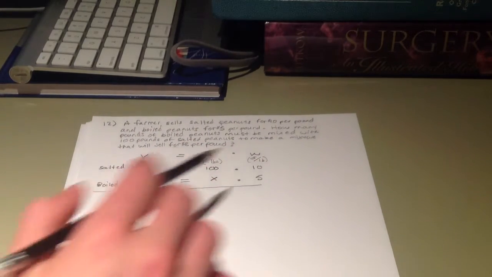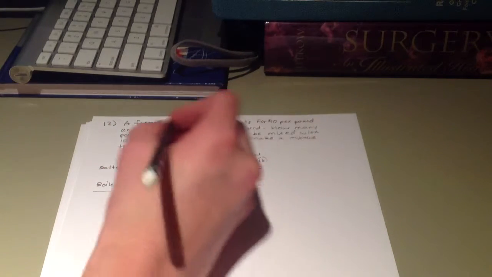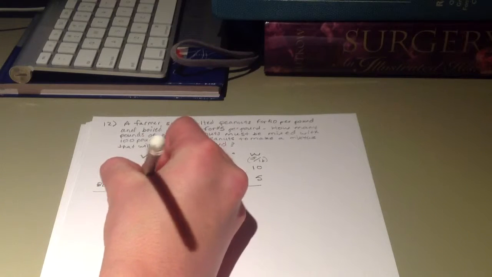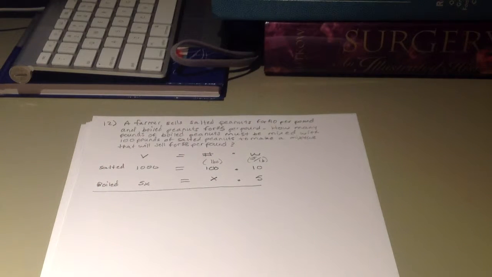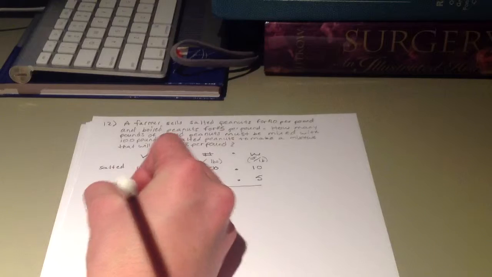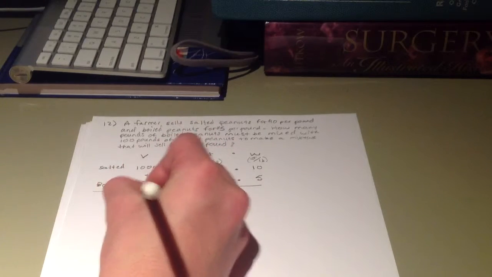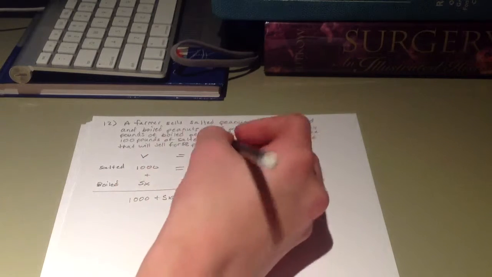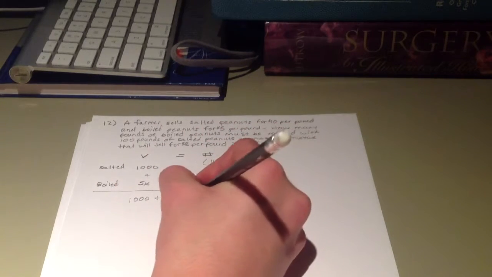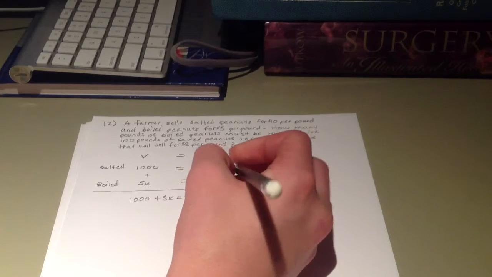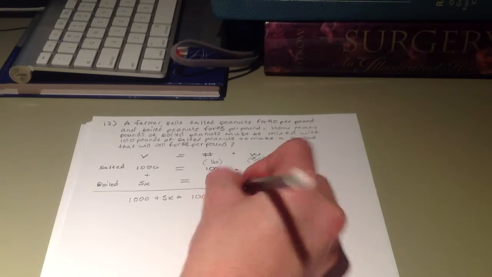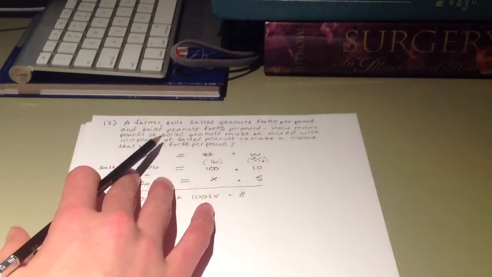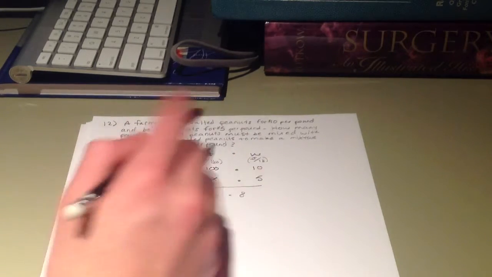So as I said earlier, we're going to multiply across. So this gives us 1,000. And this gives us 5x. Then for our equation, it's going to be 1,000 plus 5x equals 100 plus x. We're going to add down the column. And then we're going to multiply by 8, as it says how many pounds of boiled peanuts must be mixed with 100 pounds of salted peanuts to make a mixture that will sell for $8 per pound.